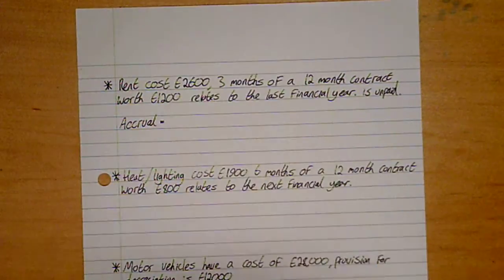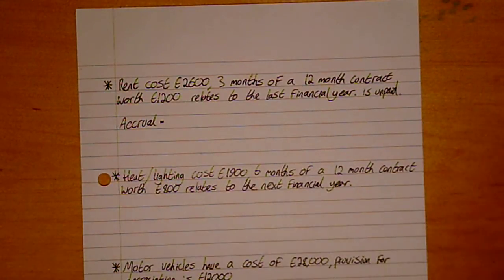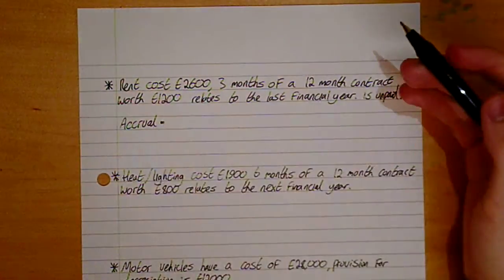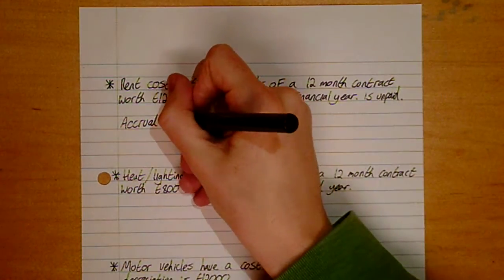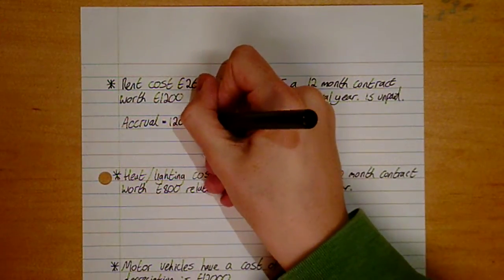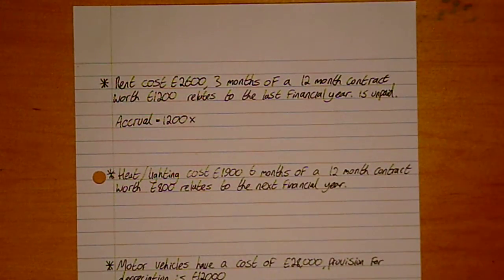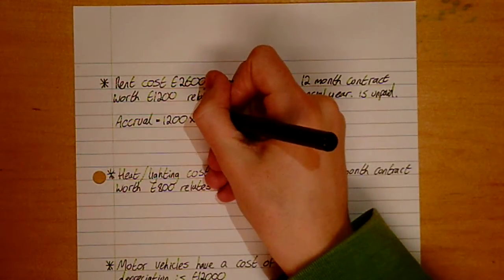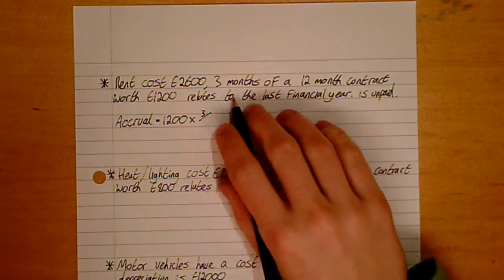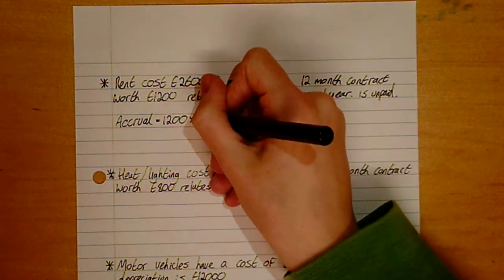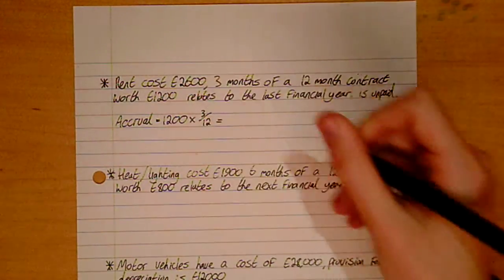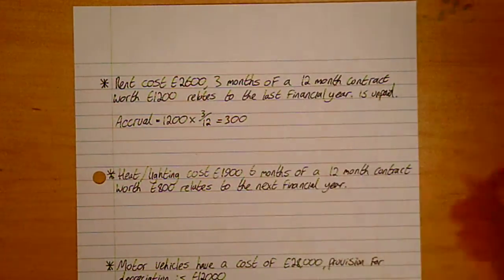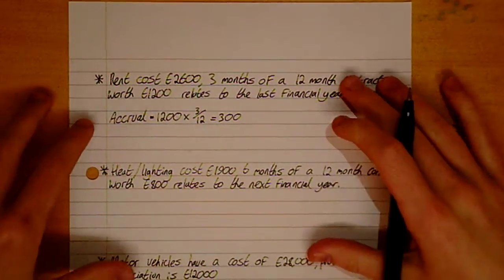So the first thing we need to do is work out the amount of this accrual. So we need to work out what percentage of this £1,200 contract is an accrual. So I'm going to take the £1,200, which is the full price of the contract. So I need to find out what percentage of that is relating to the last financial year. So I'm going to take the 3 months it relates to the last financial year and divide that by the full length of the contract. So that's simply 300.